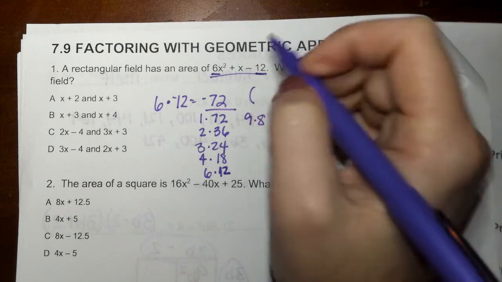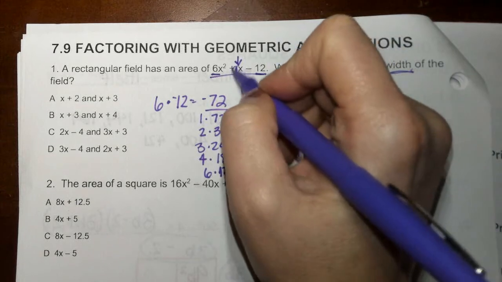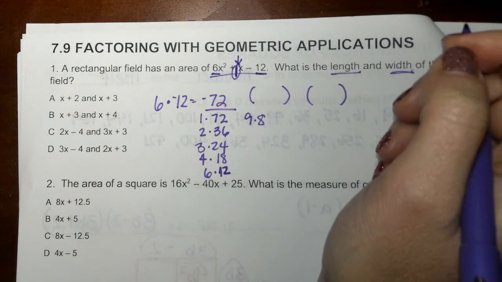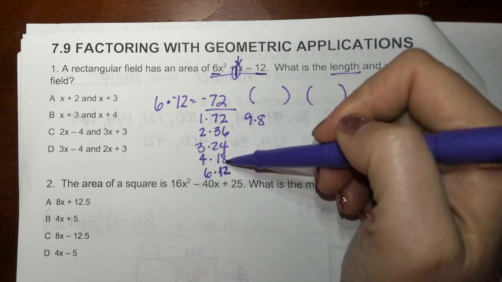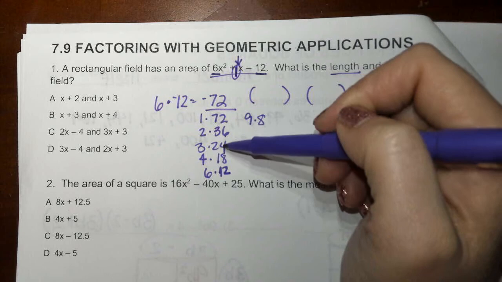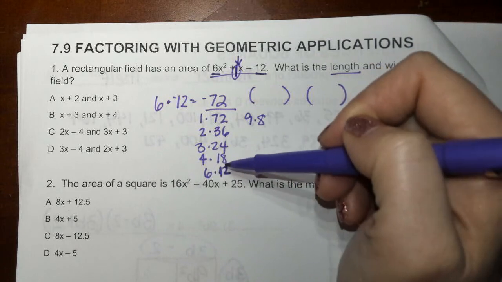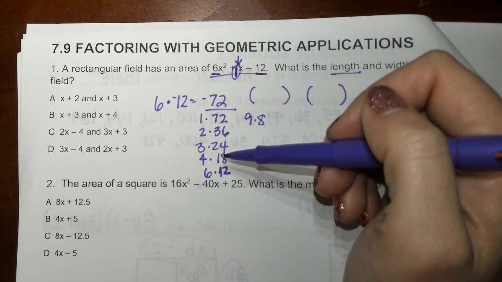So when added together it needs to equal a 1, which is that middle number here in the trinomial. So none of these numbers even come close to 1. I mean, 18 minus 4 is our closest one, but it just is 4.